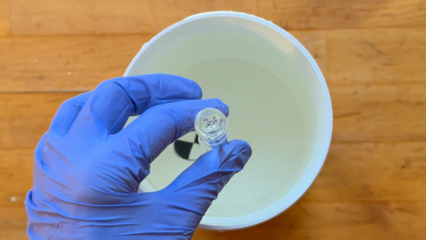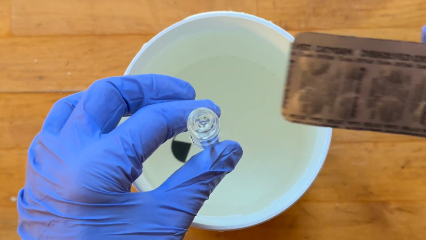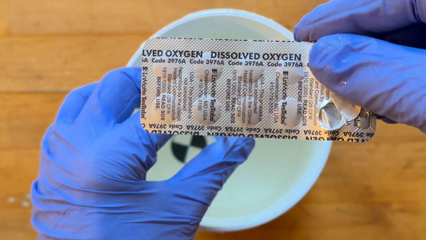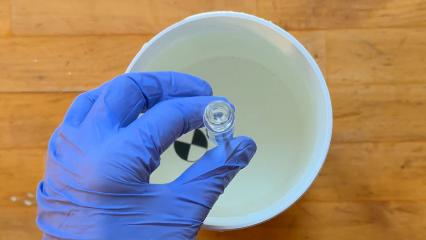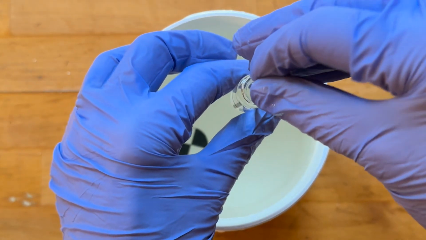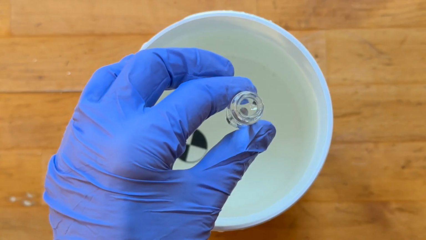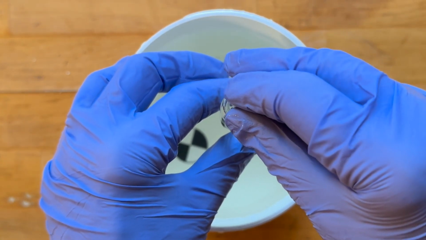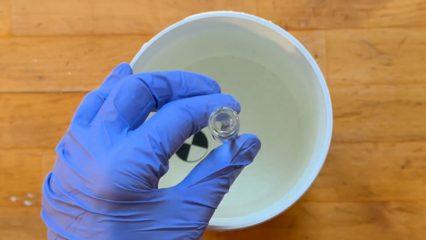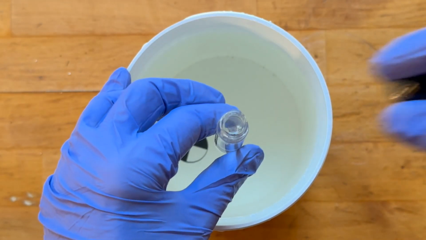Then what I'm going to do is drop 2 of the dissolved oxygen tabs. So you have to look on the back if you have a kit to make sure that you're using dissolved oxygen. I have 2 of them. I'm just taking them and putting them in. And then I'm going to cap this.